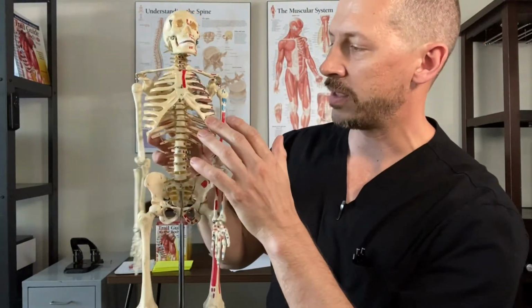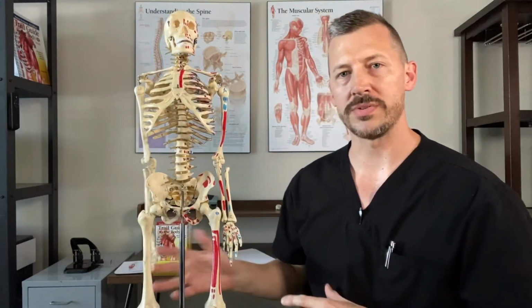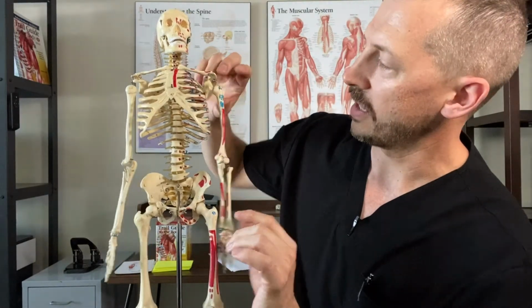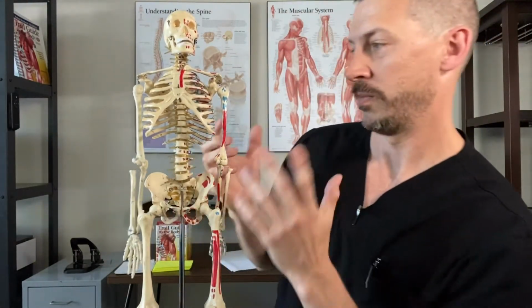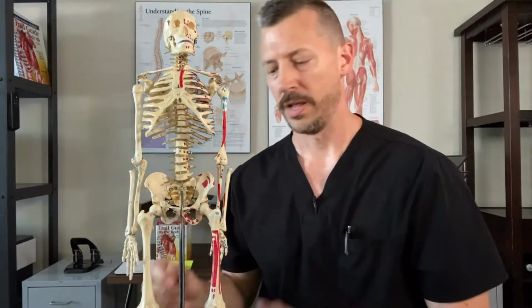I would say that the paint job on this thing is probably not as accurate as it could be, but I can still use the references I have, and if anything, it's going to help me learn it better, because I'm going to be like, wait, that doesn't seem right. Let me check my information. I'm going to find where that origin or insertion actually should be.